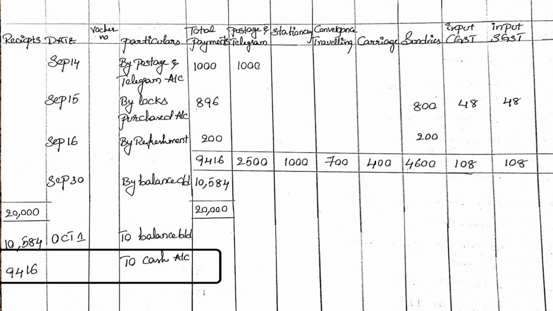So once we bring down the amount to the next month, the petty cashier's duty is to submit the payment vouchers. The main cashier reviews the payment vouchers and restores the amount back to the petty cash account. In this case, he has restored the total payments amount, that is 9,416, to the petty cash account. So we have mentioned to cash account in the particulars column.